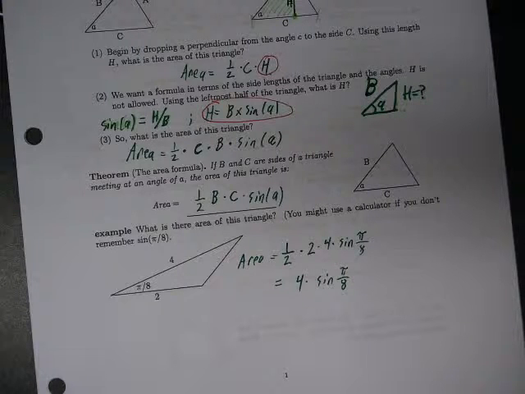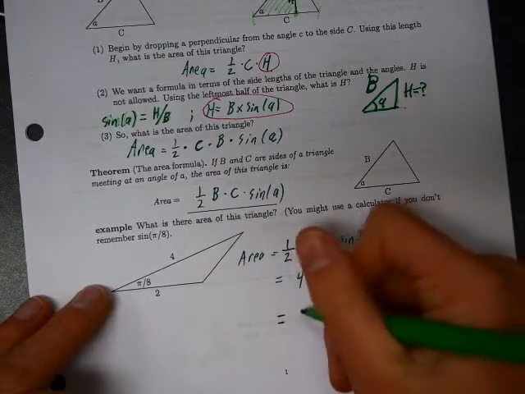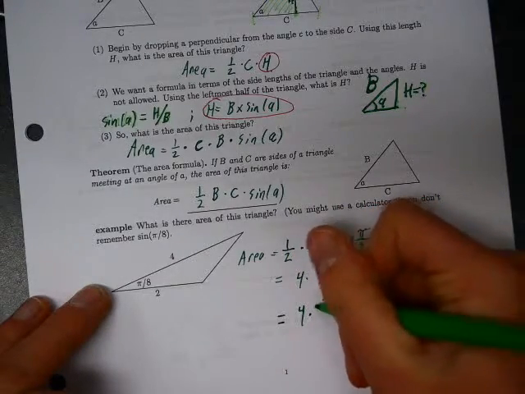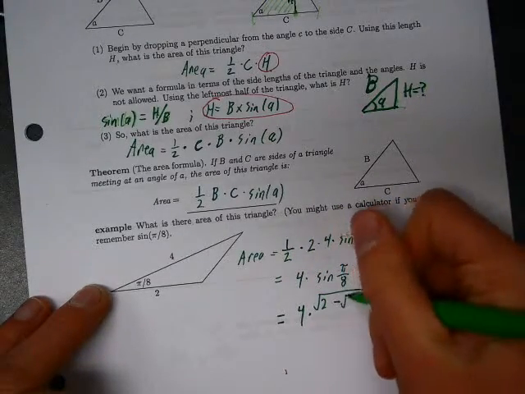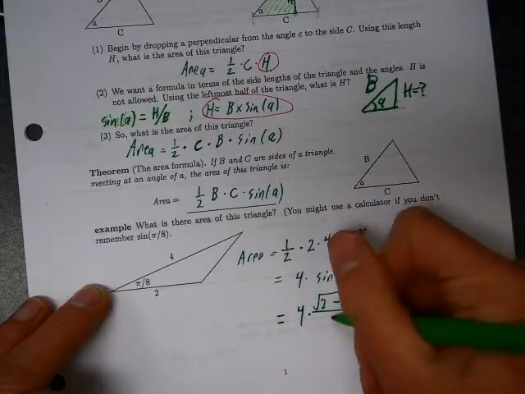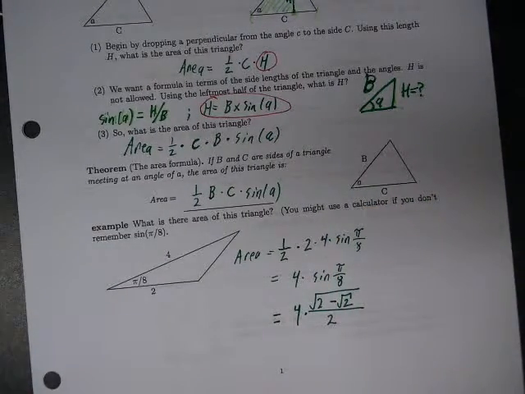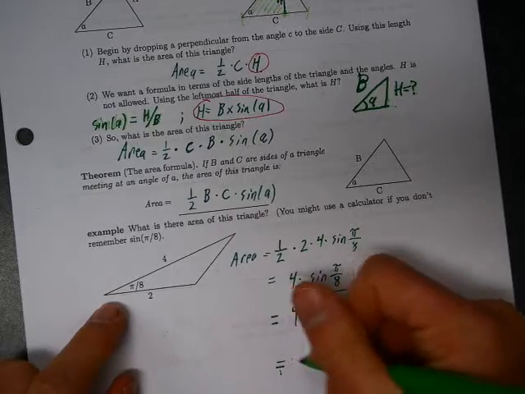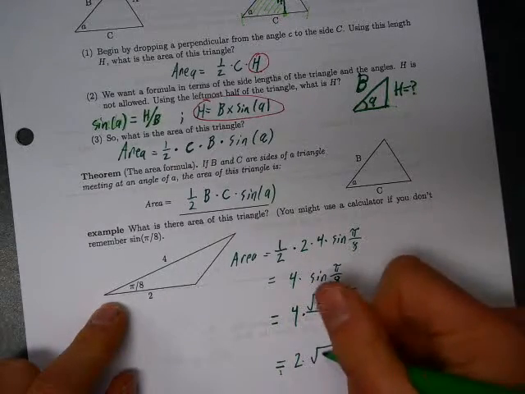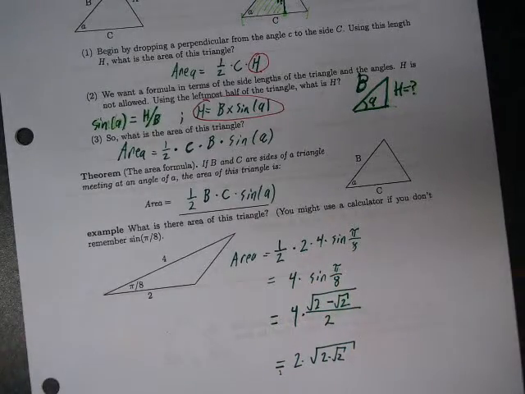Does anyone remember just what we stated that it was equal to? That's an unreasonable thing for me to expect you to remember. A single obscure fact from a single lecture that hasn't reappeared since. The sine of pi over 8 is the square root of 2 minus the square root of 2, all over 2. So this simplifies a little bit to 2 times the square root of 2 minus root 2.